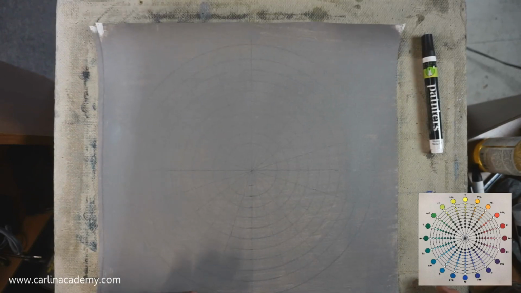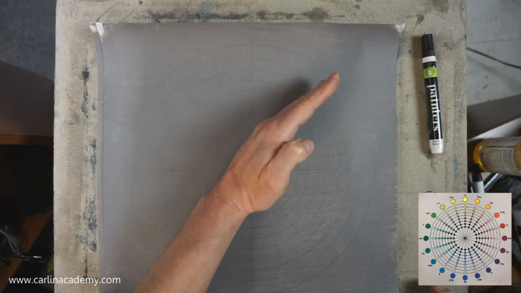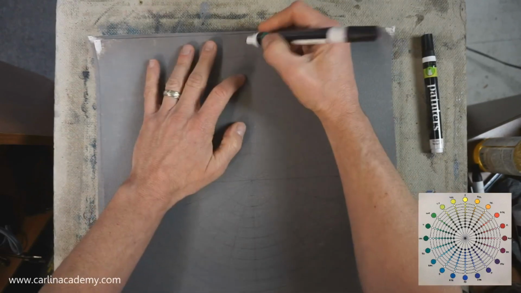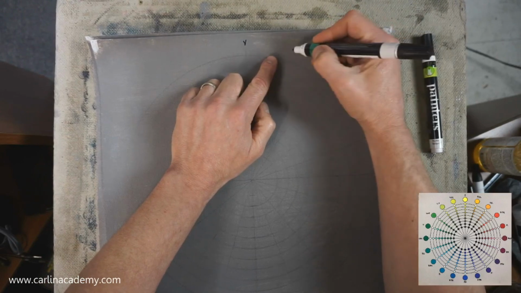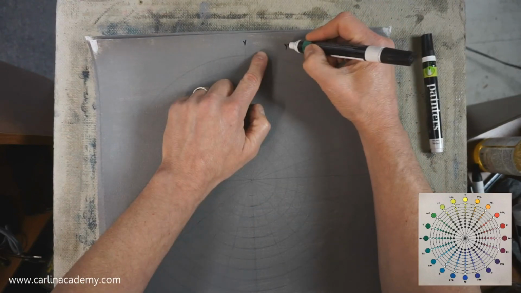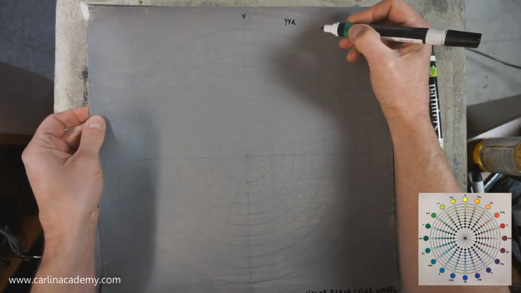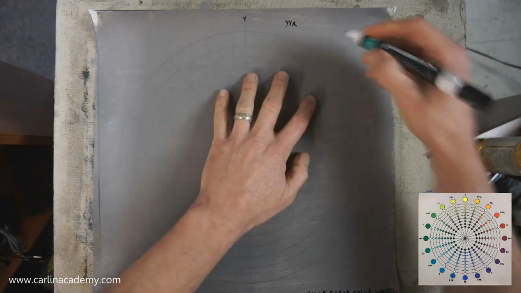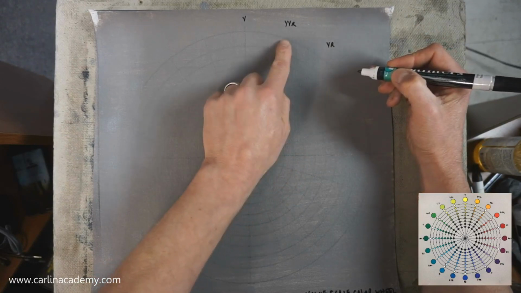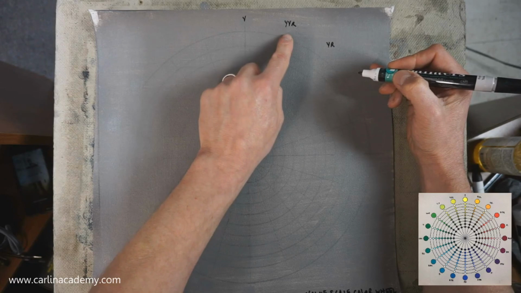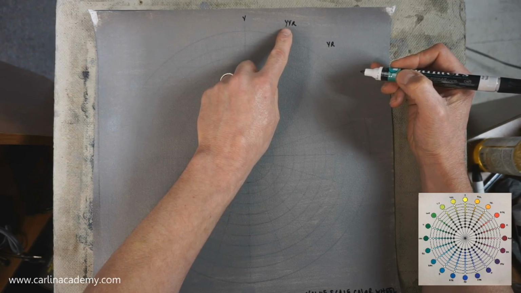Always start with the yellow at the 12 o'clock position and then moving clockwise from yellow to yellow, yellow, red, to yellow, red. You notice I'm leaving a little bit of space in here because I'm going to be putting a swatch of paint right there, so leave a little space between the edge of the circle and your hue designation.